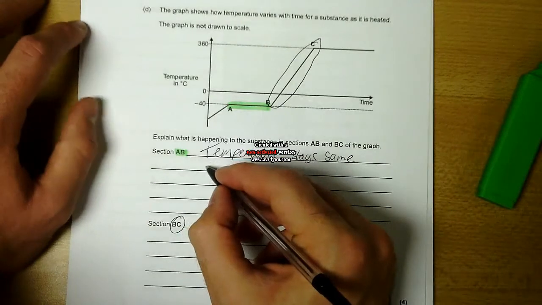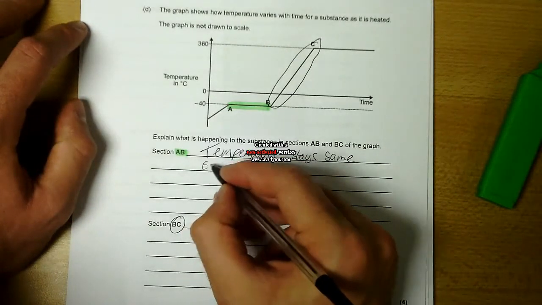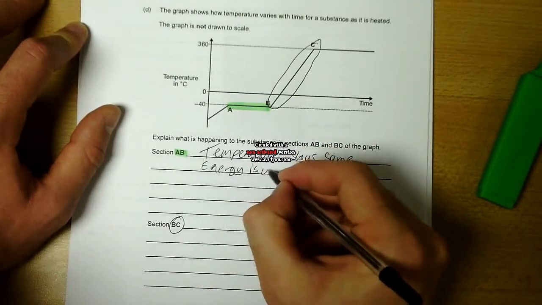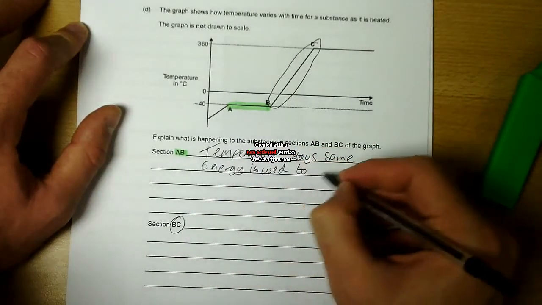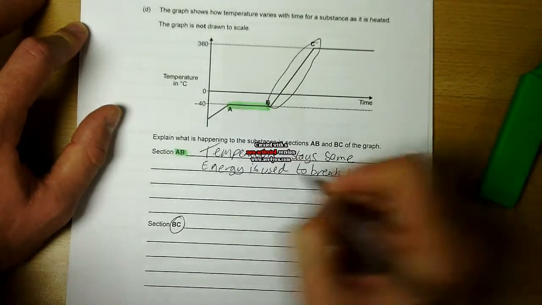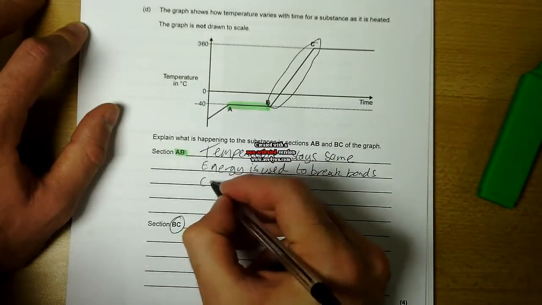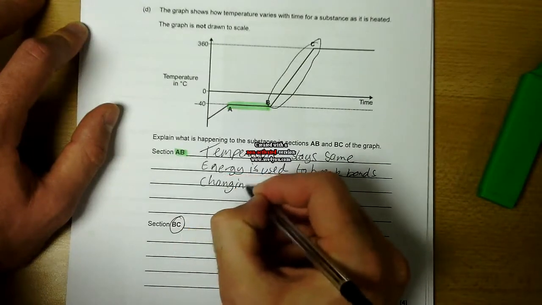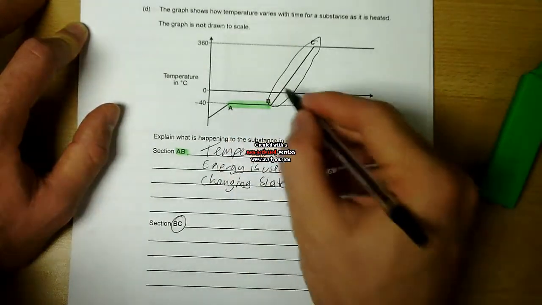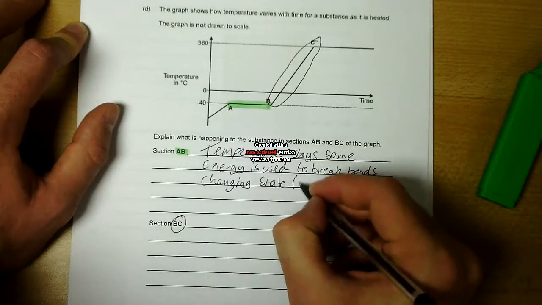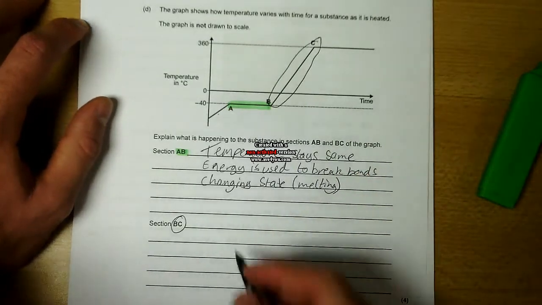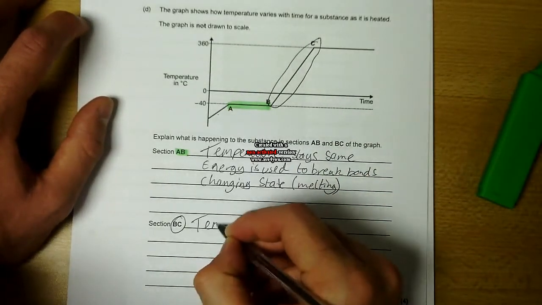And that is because energy is used to break bonds. So it's changing state. And if you're clever, you can work out it must have been a solid there and a liquid there, so it is melting. Right, B to C, the temperature is increasing.